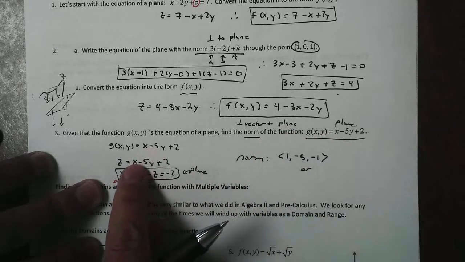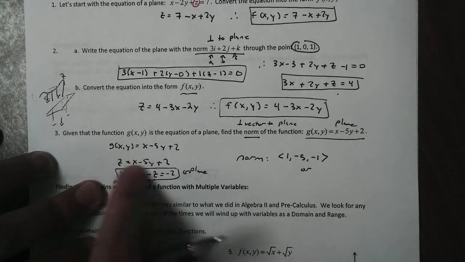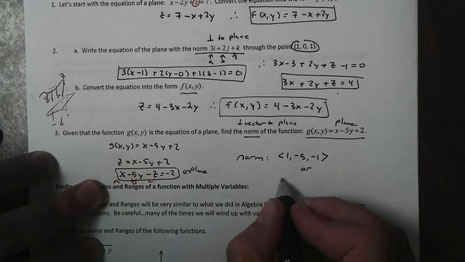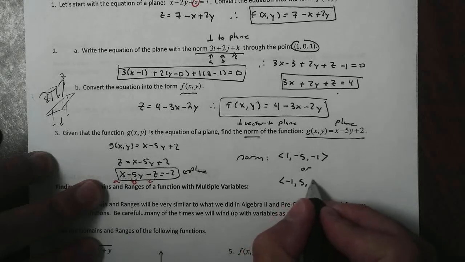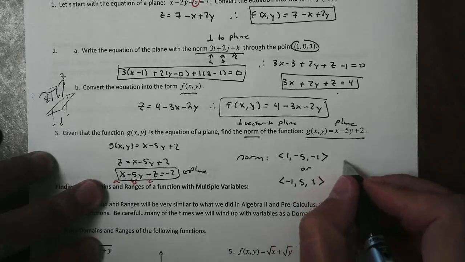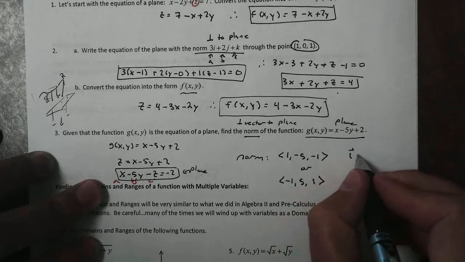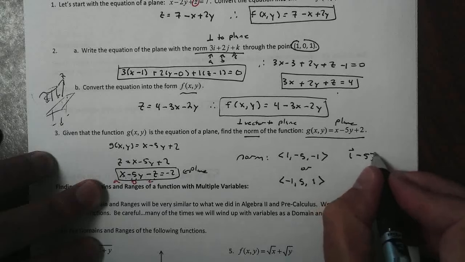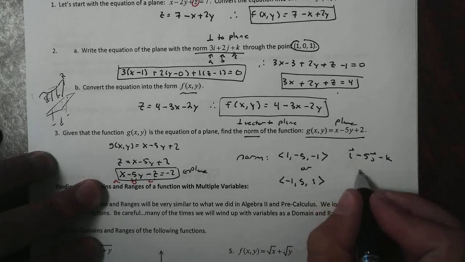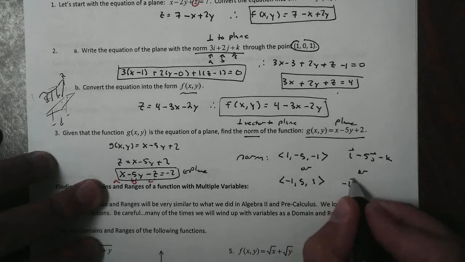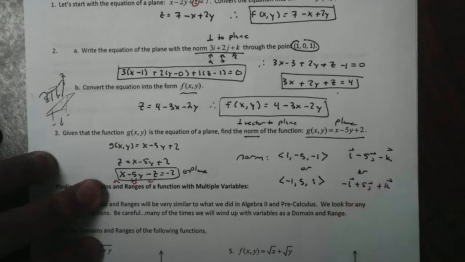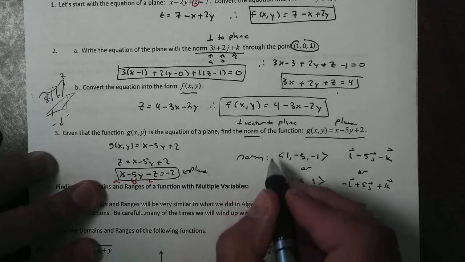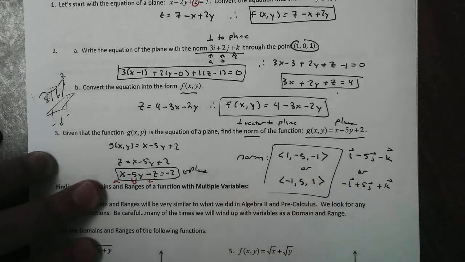Now, let's say you solved it differently. You brought the x and the y over, and you left this as a positive 2. Well, then your norm would be (negative 1, positive 5, positive 1). That would be a norm. Now, if you want to write this in your ijk, i minus 5j minus k, or negative i plus 5j plus k would also work. So you can write it in the other forms as well. Now there would be your norms.